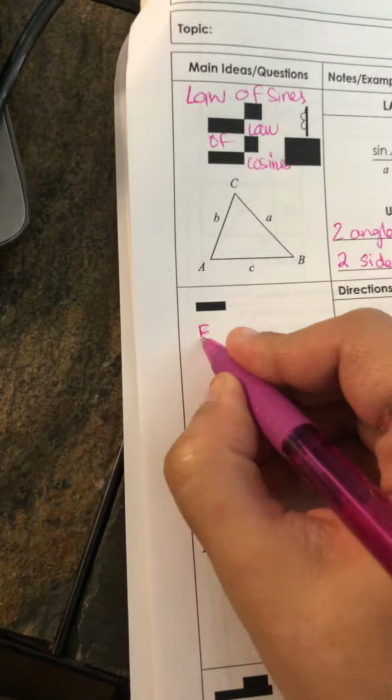Example number 1. Here I can see I know two sides and the inclusive angle. So when I know two sides and the inclusive angle, I'm going to use law of cosines. And what does law of cosine say? The angle which we know, the side opposite to that comes outside. Use the law of cosine and law of sine to solve each triangle. For instance, if we have to find this side and this angle, how are we going to do it?